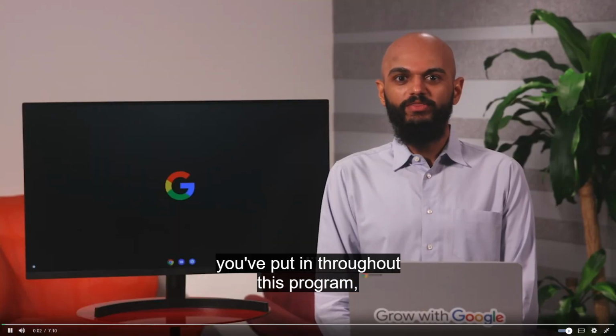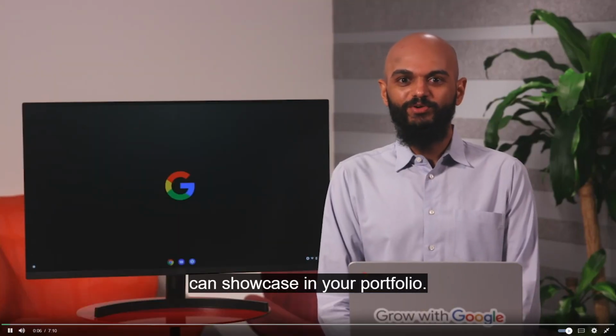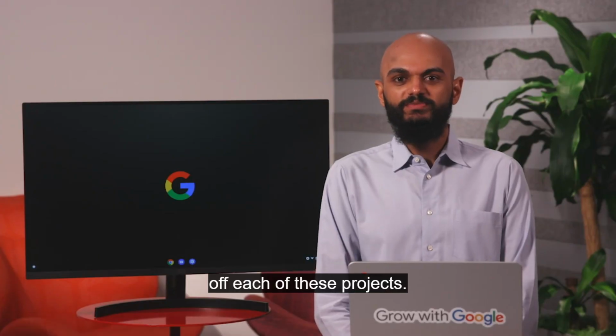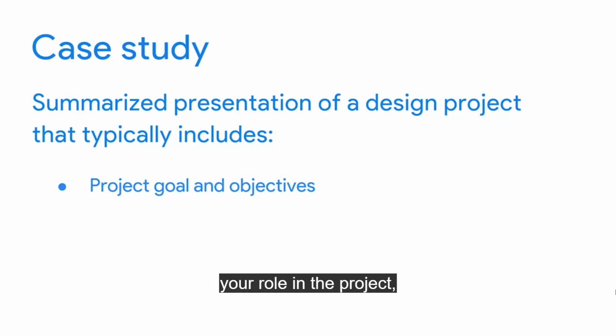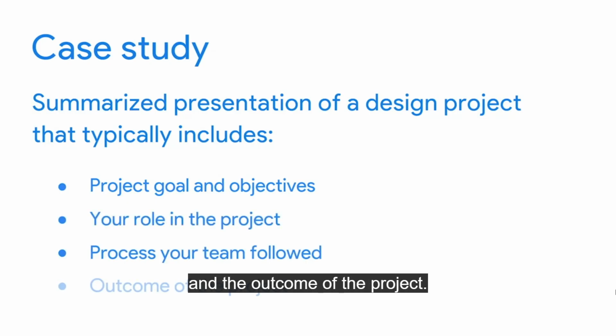Because of all the hard work you've put in throughout this program, you now have 2 designs that you can showcase in your portfolio. You'll create a case study to show off each of these projects. A case study is a summarized presentation of a design project that typically includes the project goal and objectives, your role in the project, the process your team followed, and the outcome of the project.